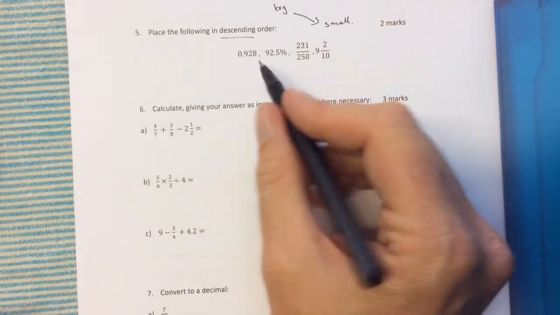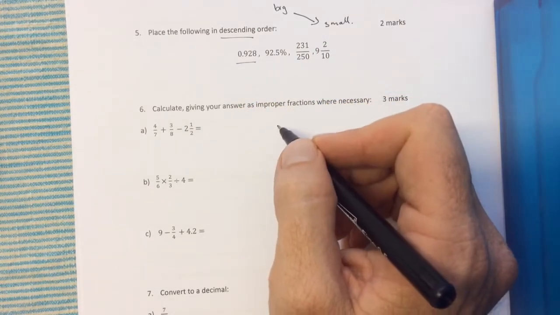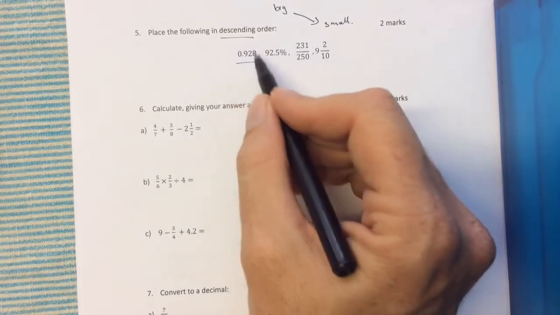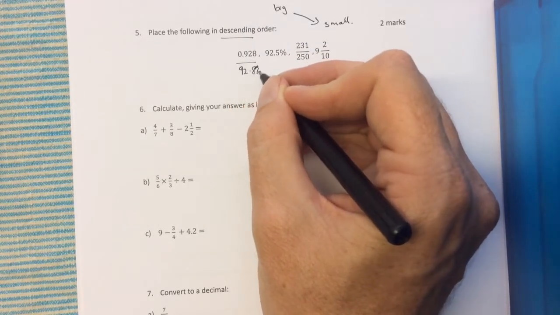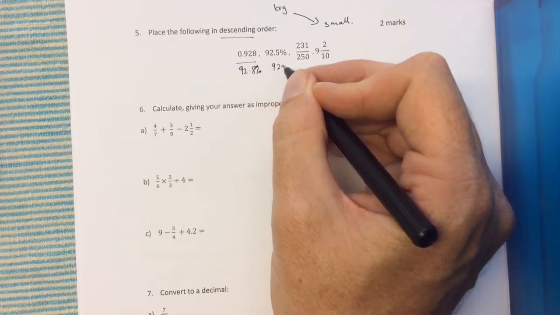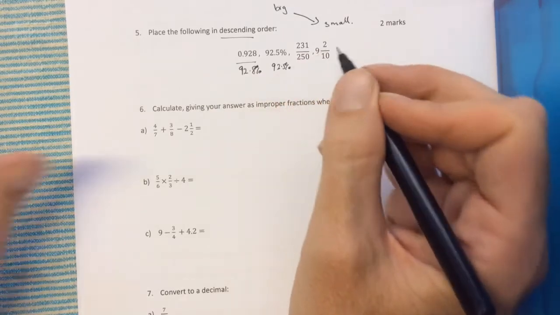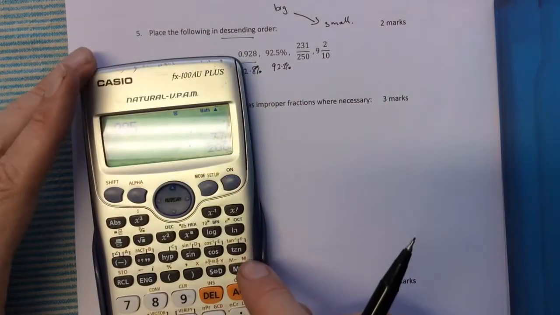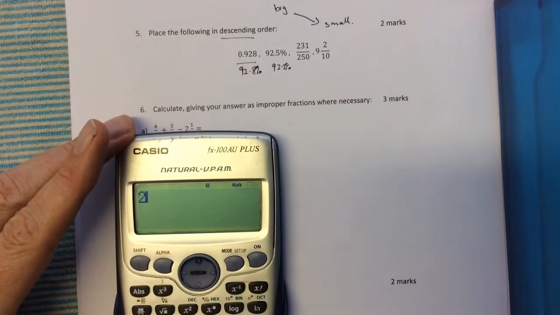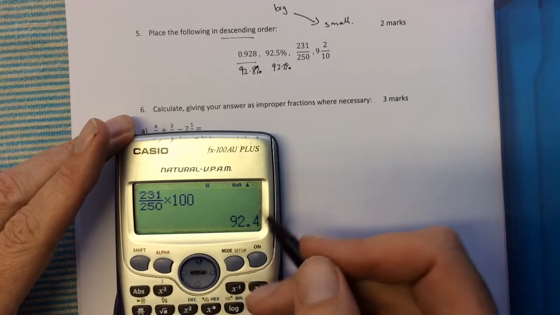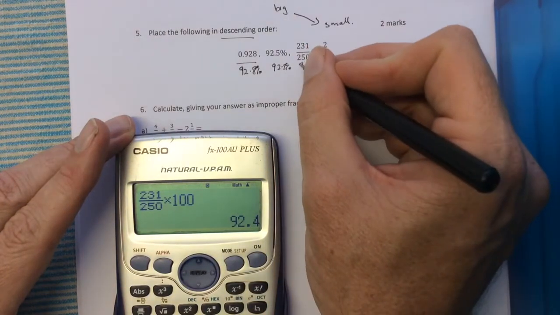I would suggest turning them all into percentages. If you times that by 100, that's 92.8%. That's 92.5% already. 231 over 250: if you times that by 100, that'll turn it into a percentage, which is 92.4%.